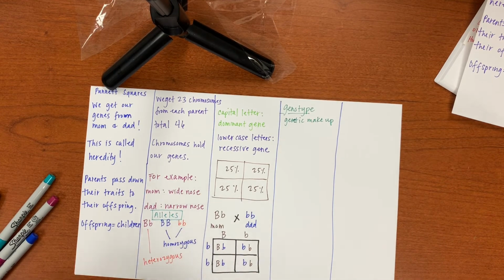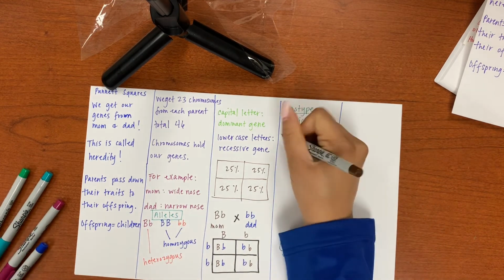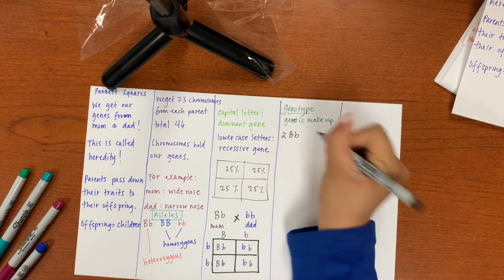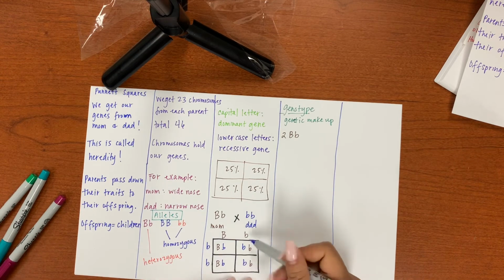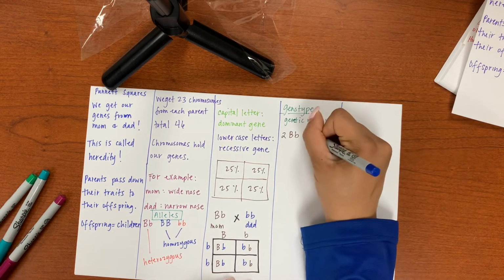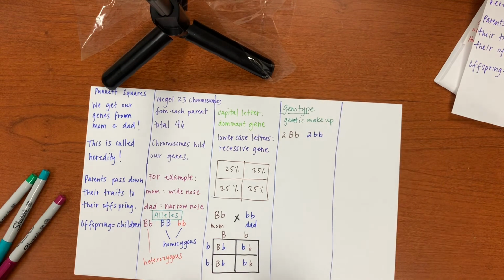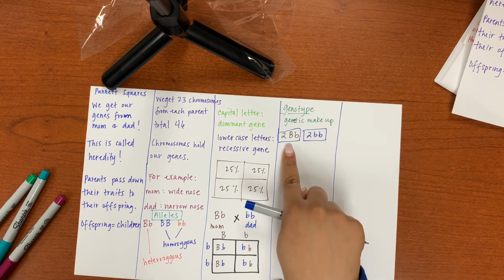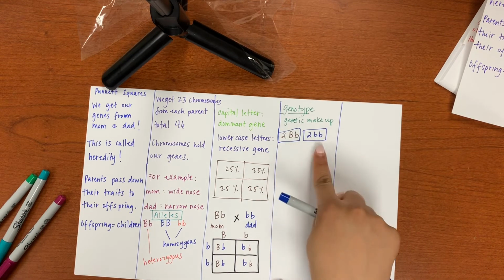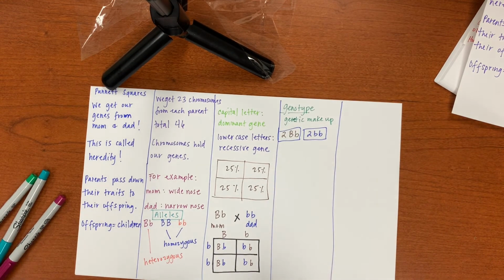So I'm going to write that here, 2 of those. But we also have 2 possible children that could have blue eyes. So that's 2 lowercase b. So this is my genotype. I have 2 possible brown eyes, 2 possible blue eyes.